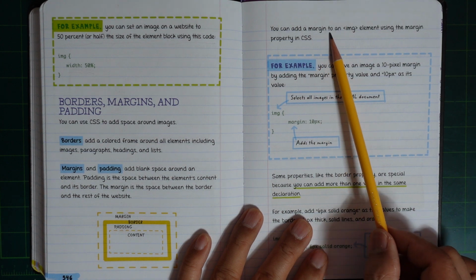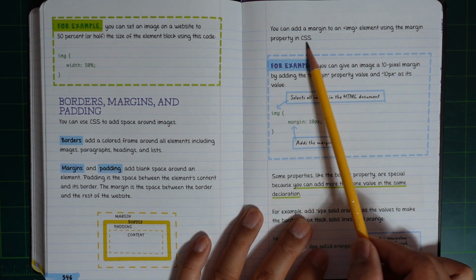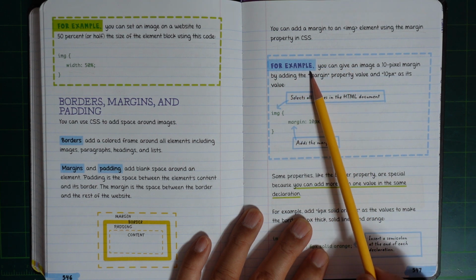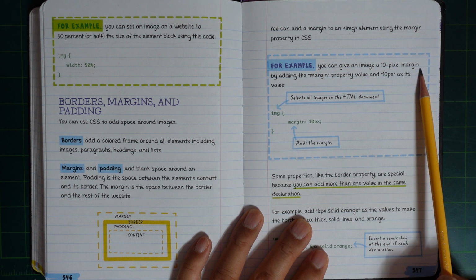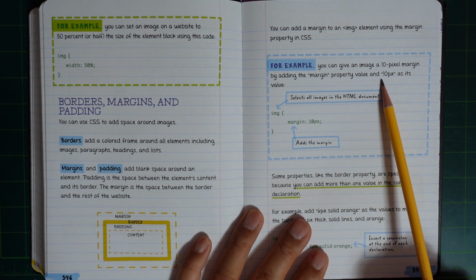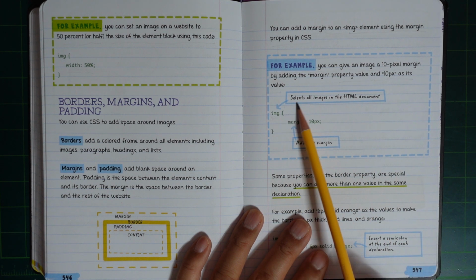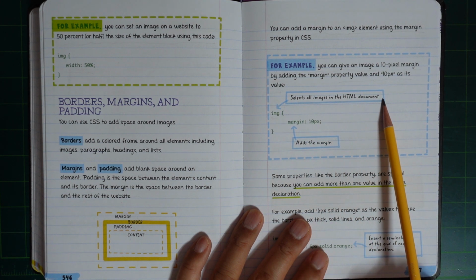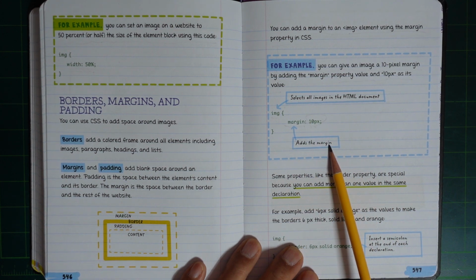You can add a margin to an img element using the margin property in CSS. For example, you can give an image a 10 pixel margin by adding the margin property and 10px as the value. Select an image in the HTML document: img margin: 10px. Add the margin.